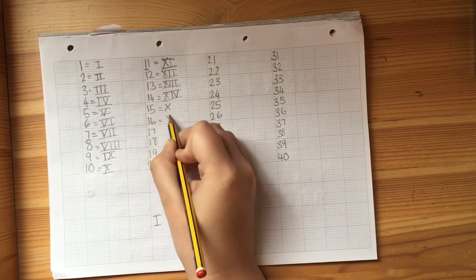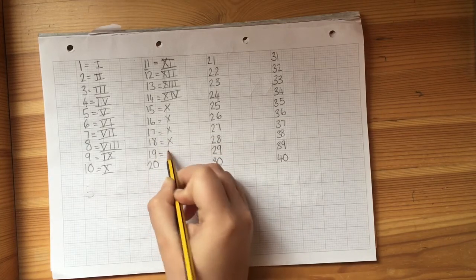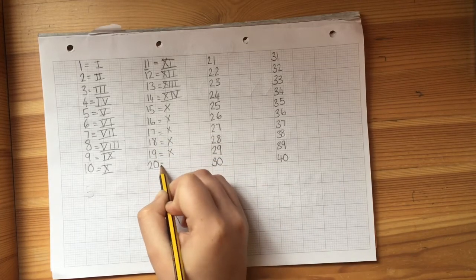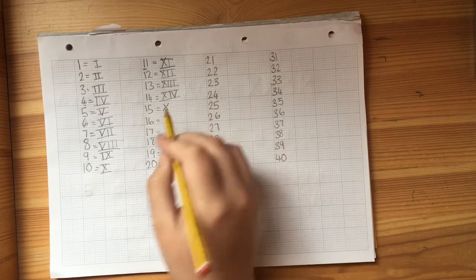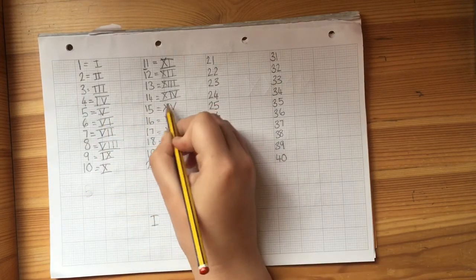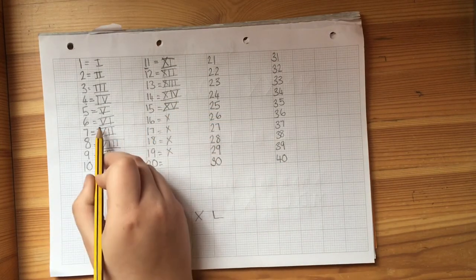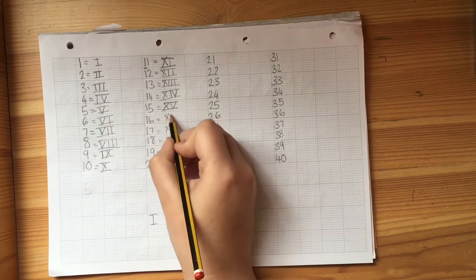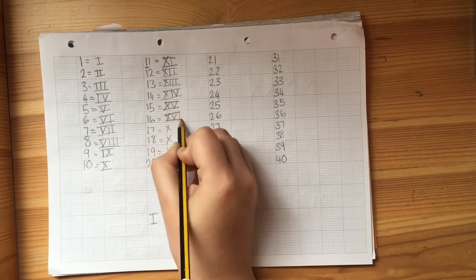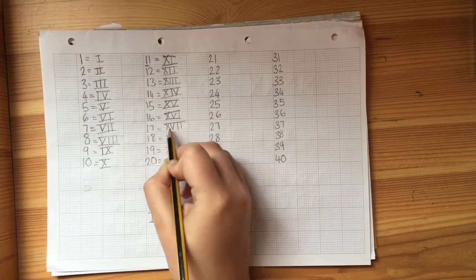Okay, let's do the 10s again, just to make it a little bit quicker. I'll leave that one for last. So, my 15, I've already got my X, so I just need my V. And you can see, I'm just going along, so I've got my X, I just need to add VI for 16. I'm just going along and adding on the numbers from before, because that's all it is really.